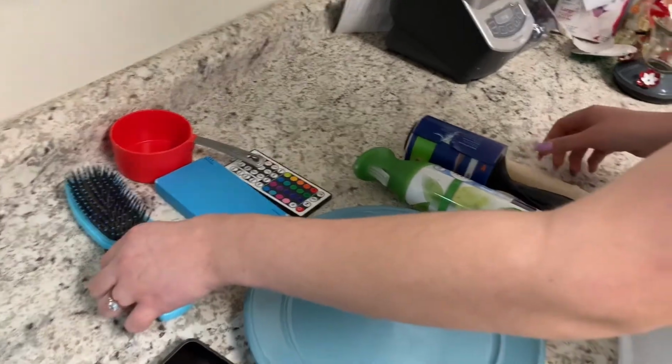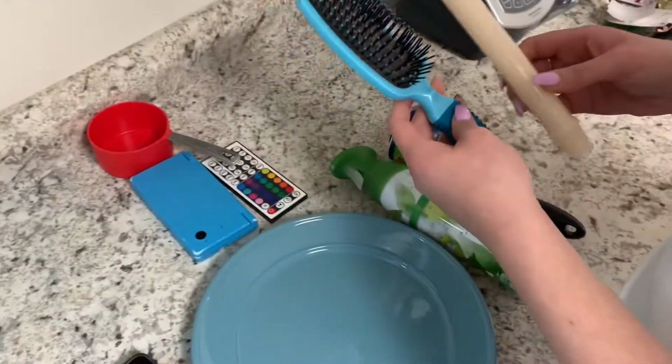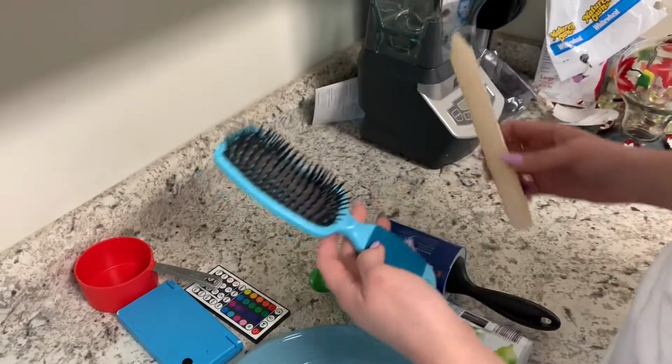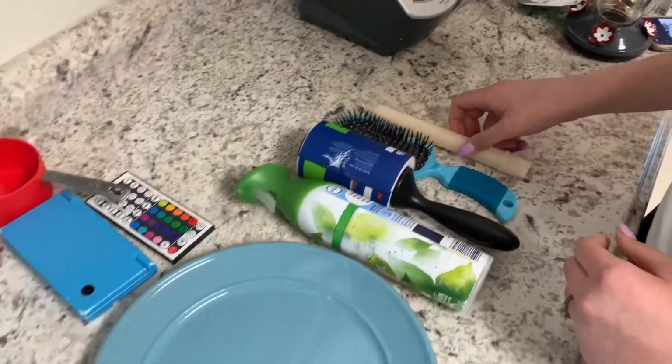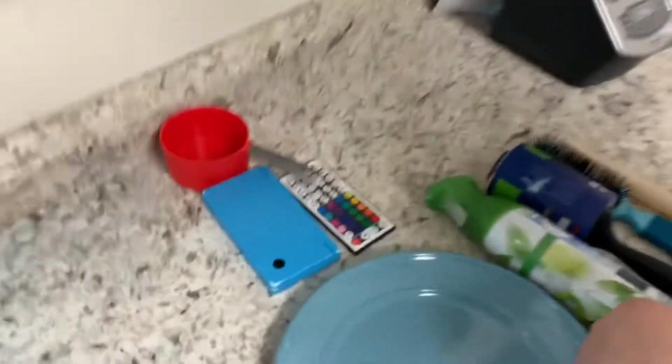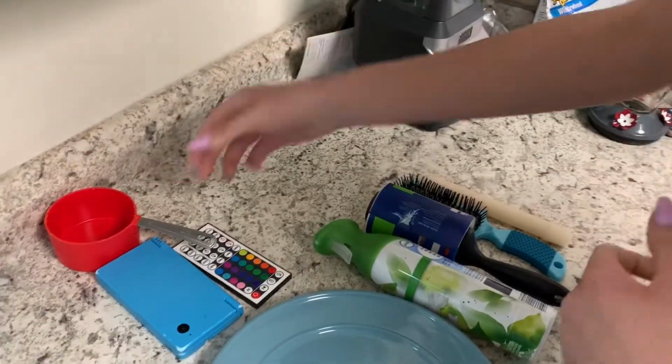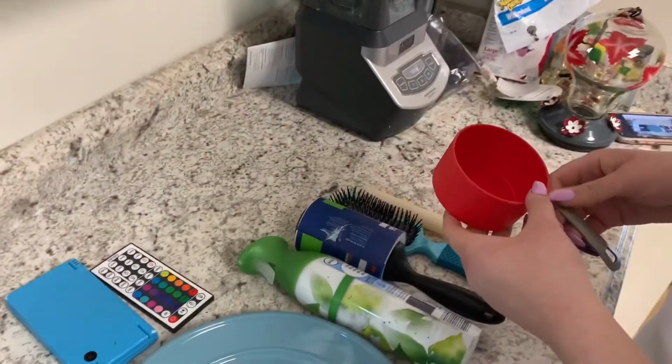Let's see if there's anything taller than the candlestick. Is there anything taller than the candlestick? Is the hairbrush taller? Yeah, just a smidge bit. So we're gonna put the hairbrush, then the candlestick. Now we only have 3 items left. Let's see what else we got. The measuring cup.